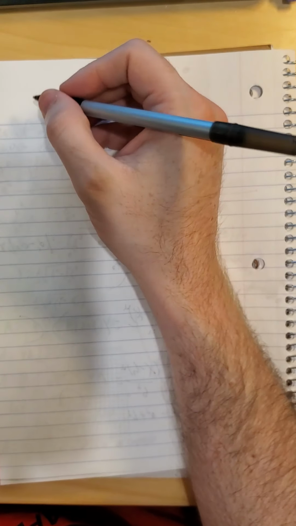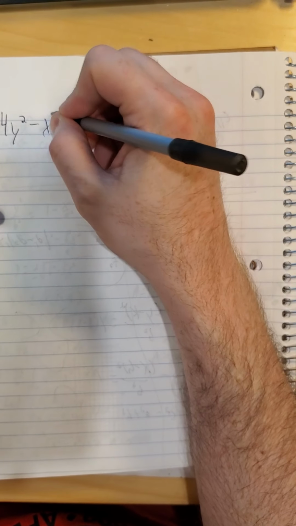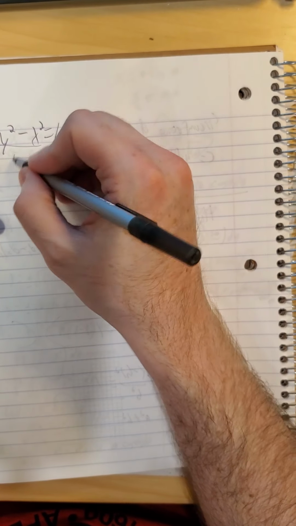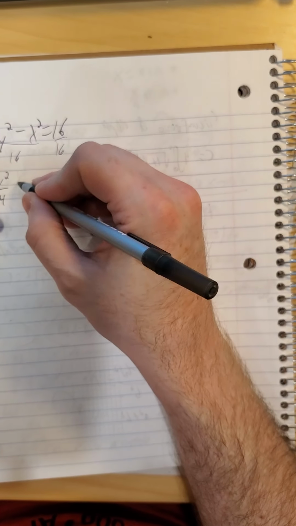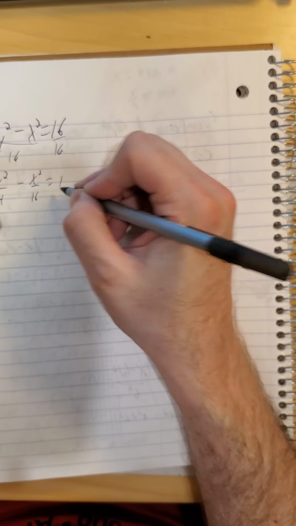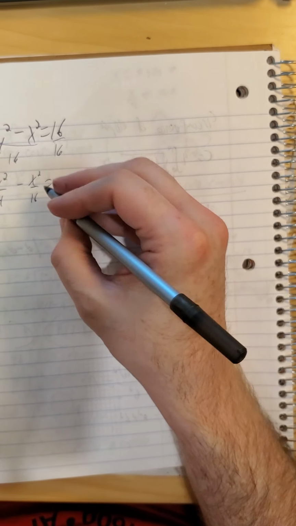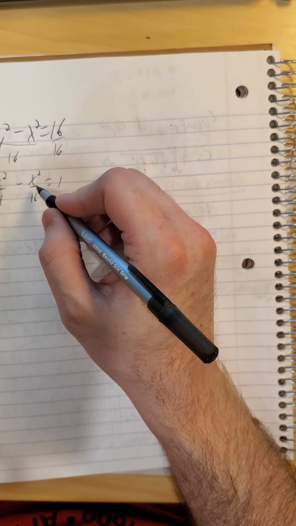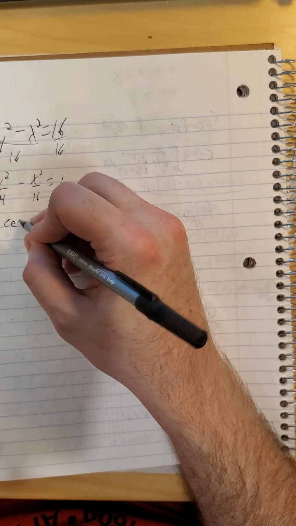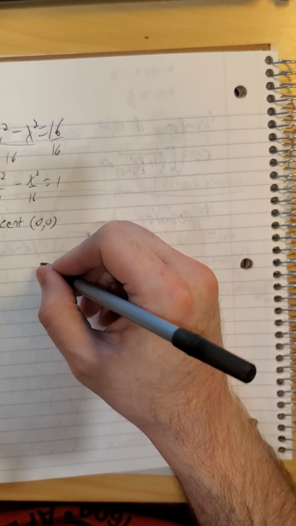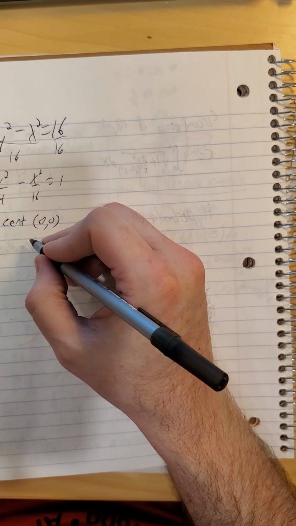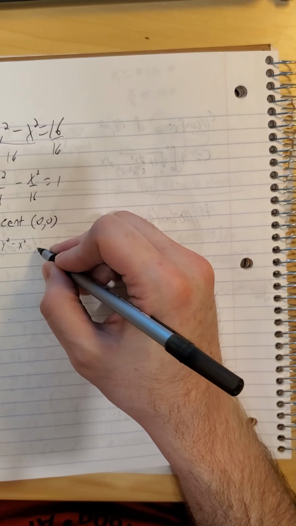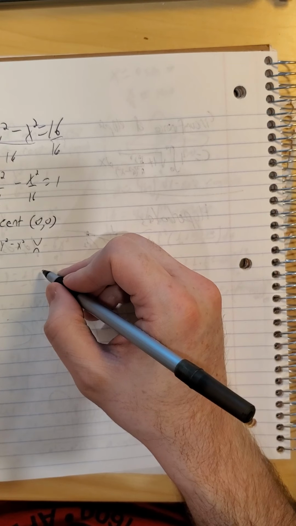Let's look at 4y squared minus x squared is 16. We want it set equal to 1, so we'll divide both sides by 16. So y squared over 4 minus x squared over 16 is equal to 1. Inside we don't have any shifting going on, so our center is on the origin. Since it's y squared minus x squared, we're opening up and down.